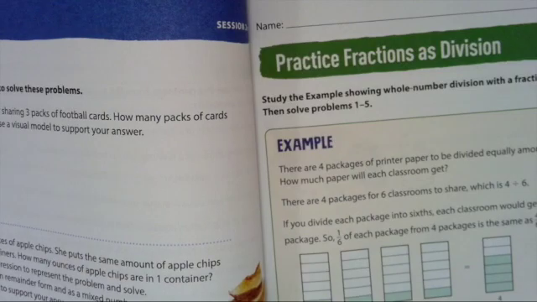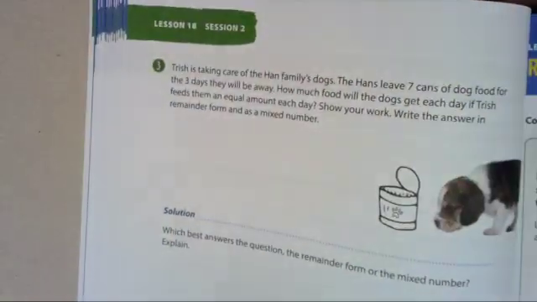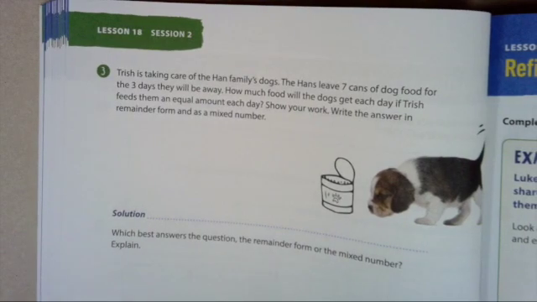We are skipping page 83. You're going to go on to page 84. On page 84, number 3, Trish is taking care of the Hahn family's dog. The Hahns leave 7 cans of dog food for 3 days. They will be away. How much food will the dog get each day if Trish feeds them an equal amount each day?